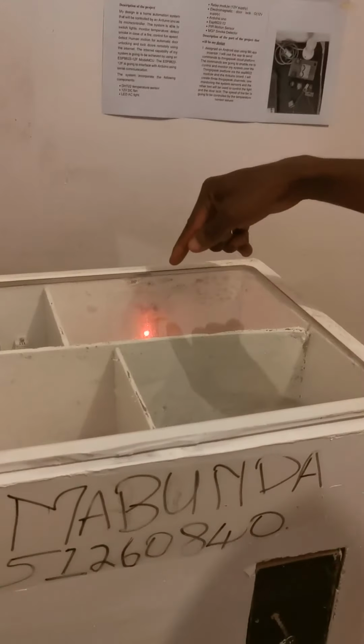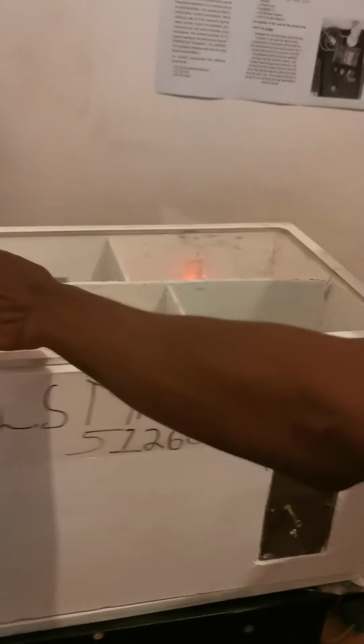You see, the smoke detector has detected smoke, and the alarm has gone on, as you can hear by the beep, and the green light has gone away and the red light is on now. So basically this is how my project works.